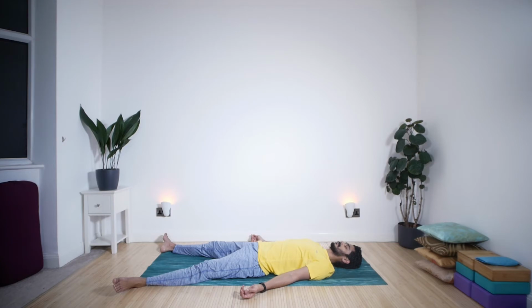Relaxing the shoulders, neck, lower back. Relaxing the knees and ankles. And all the muscles in the body. And breathing normally. And with every exhalation, allow yourself to relax into the breath. Keep breathing.